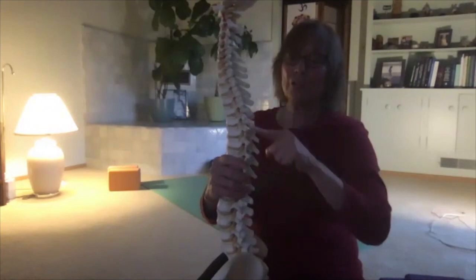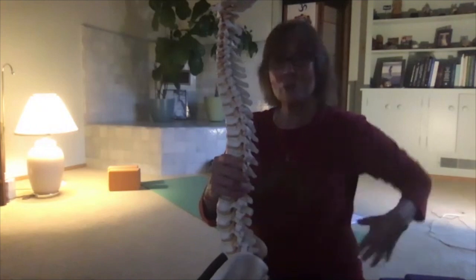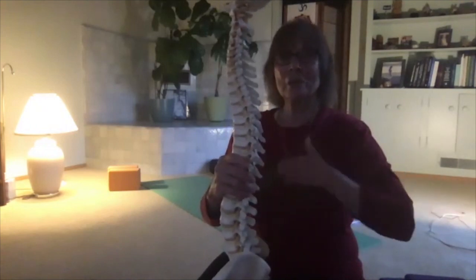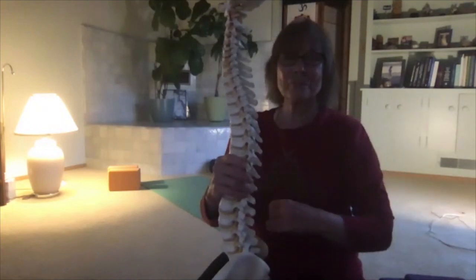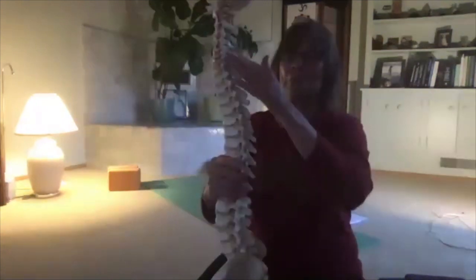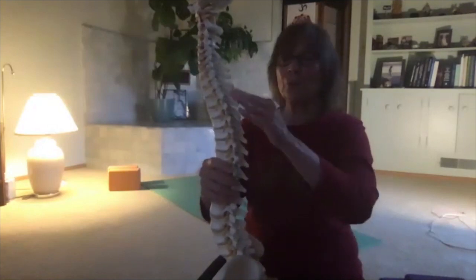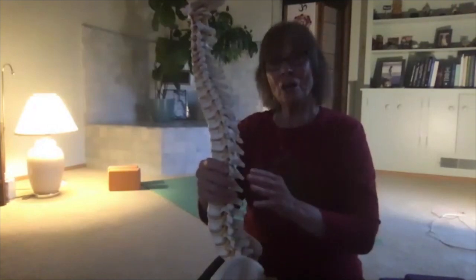Then there are 12 thoracic vertebrae. They're the ones that have the rib cage, the ribs that come around. Quite a few of them come around to attach on the sternum, synovial joints. And that's why the rib cage can move. There's movement possible. So those are T1 to T12.